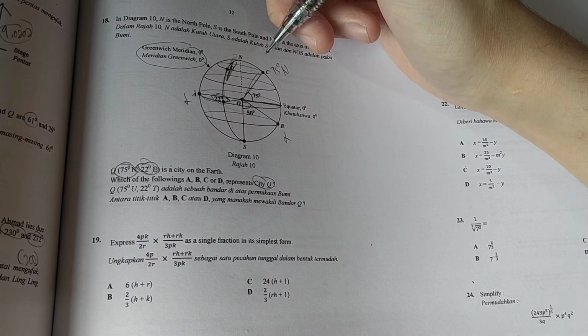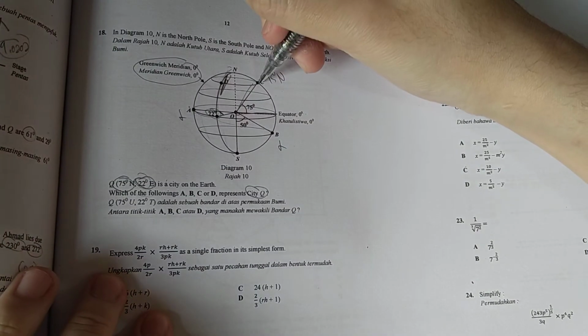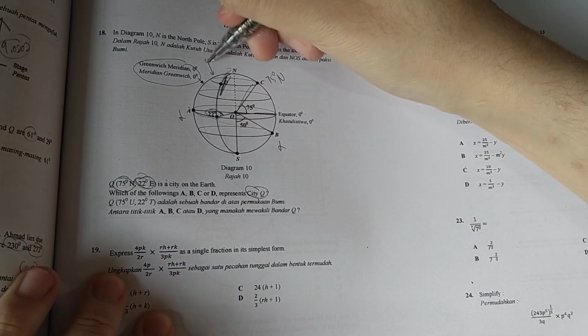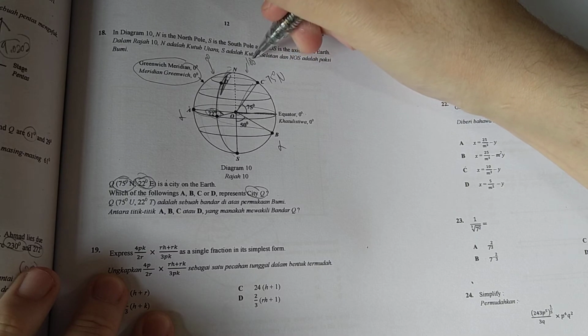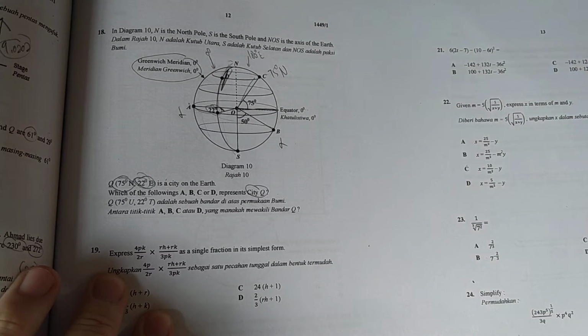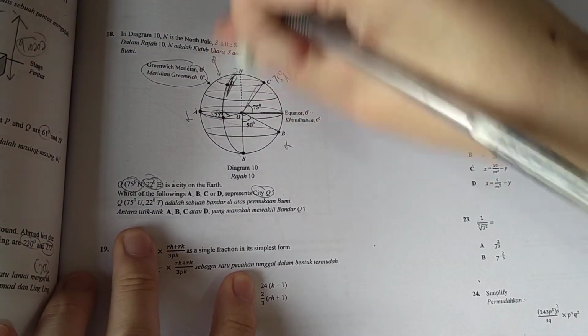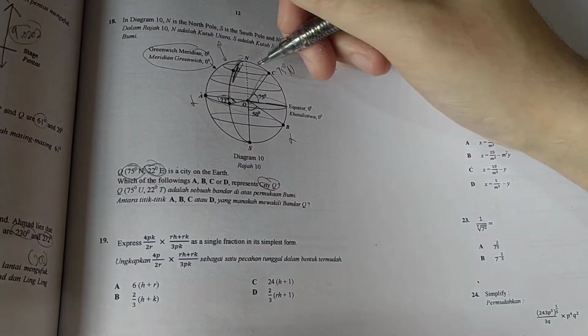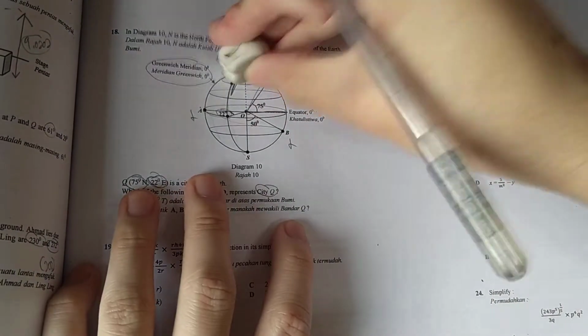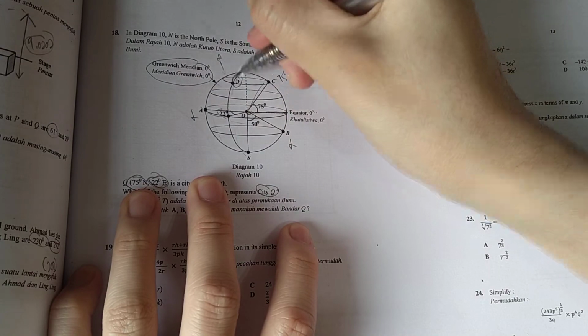It's 180 east already. C is like 180 already, because if here is 0 degree, then here will be 180 east. So that's wrong already. So the answer is automatically not C. The answer should be D. D is the correct answer.